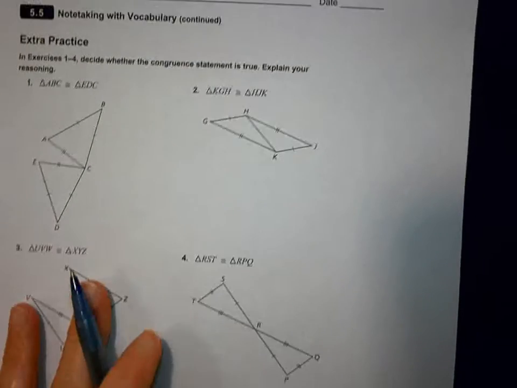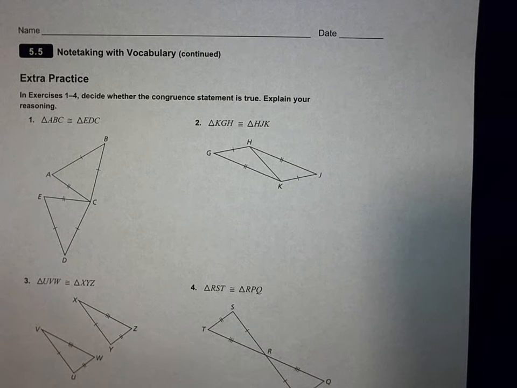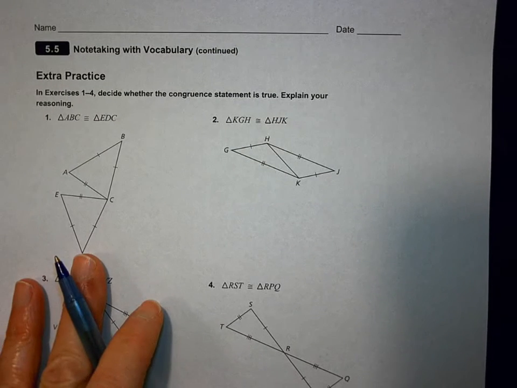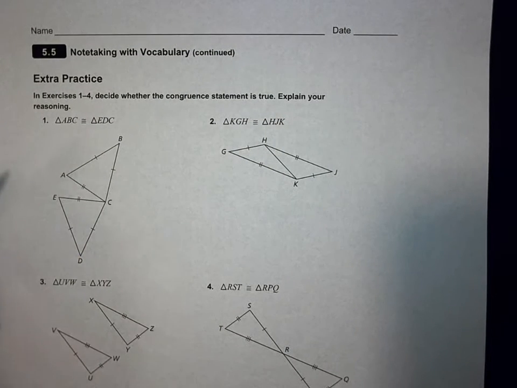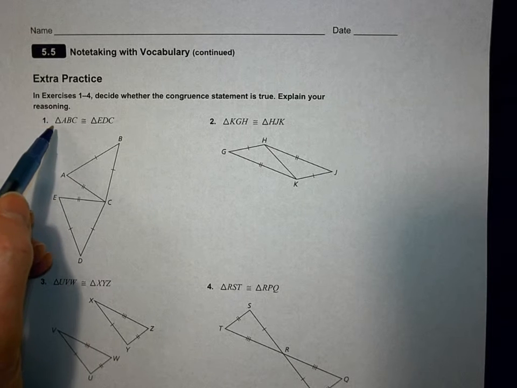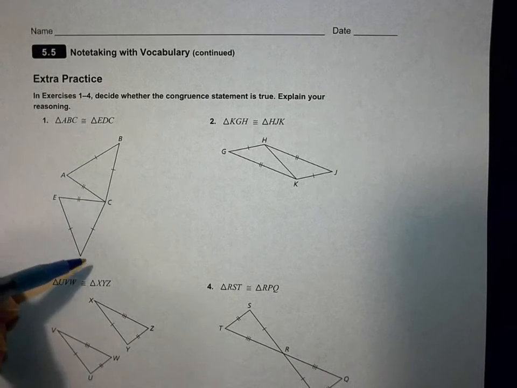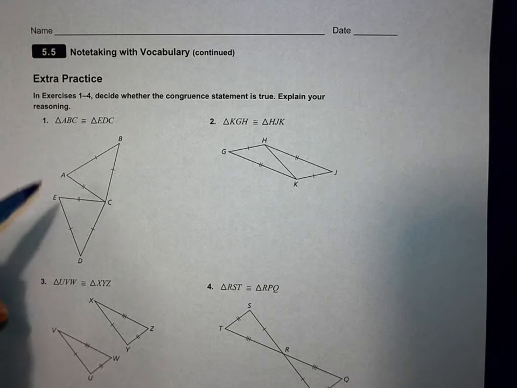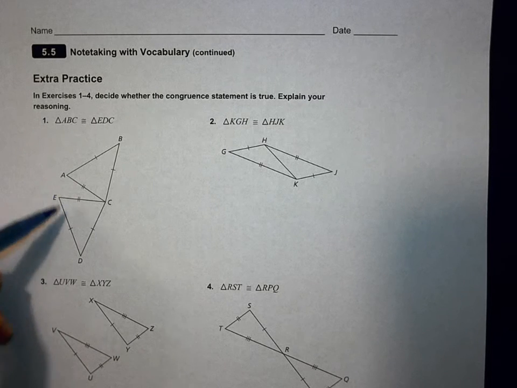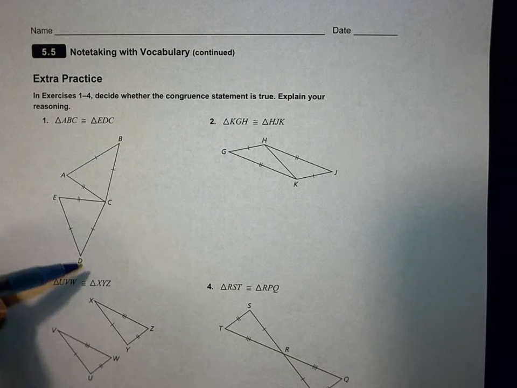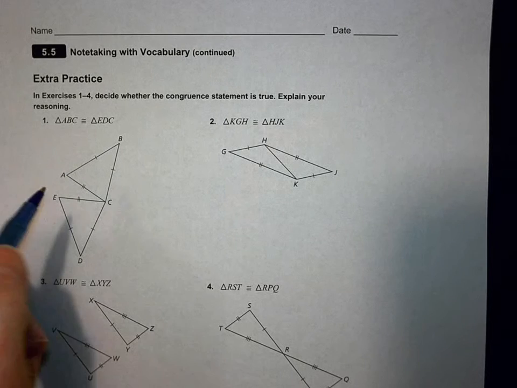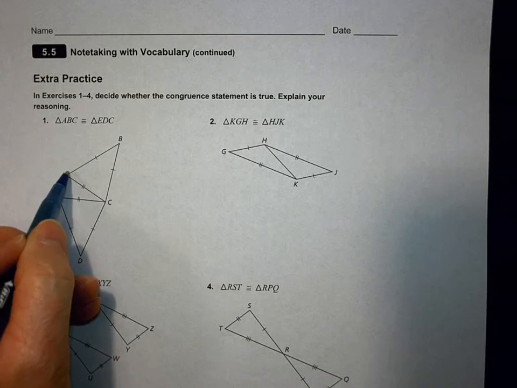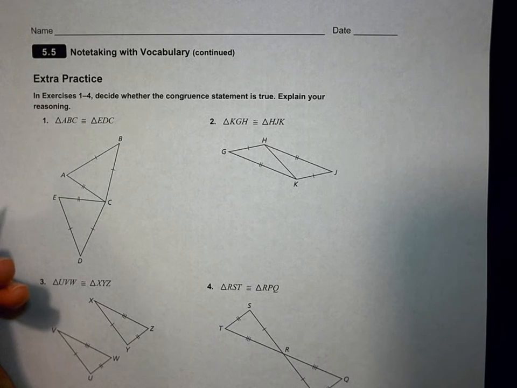Okay, so our extra practice that we're going to do, we're going to decide first of all for 1 and 2 if they are congruent, and then explain the reasoning. So we're trying to decide if ABC is congruent to EDC. And again, if you look, they're both isosceles triangles, but we have one side congruent to one side, a second side congruent to a corresponding side, and then the third side corresponding to the third side on the other triangle.